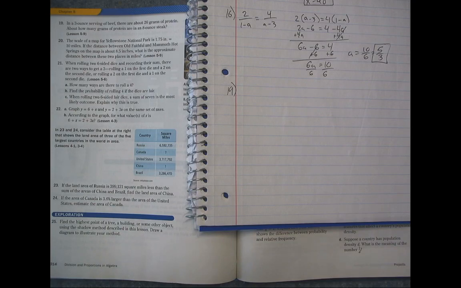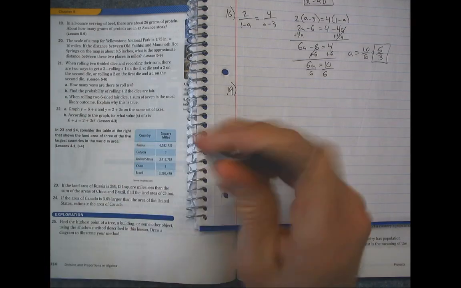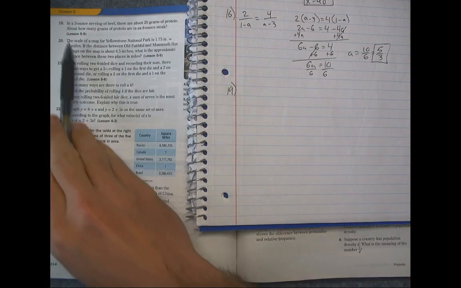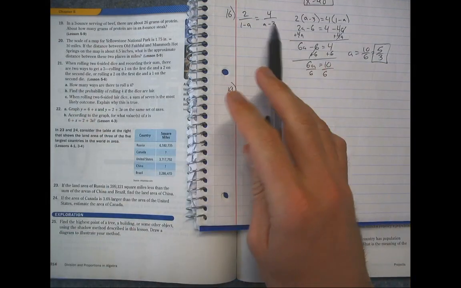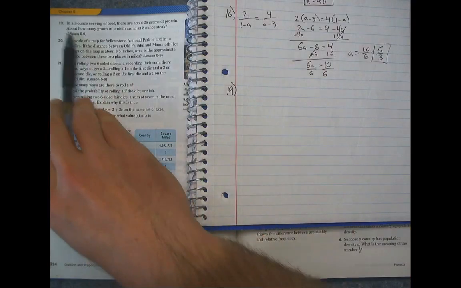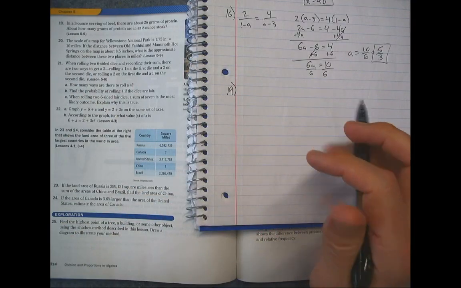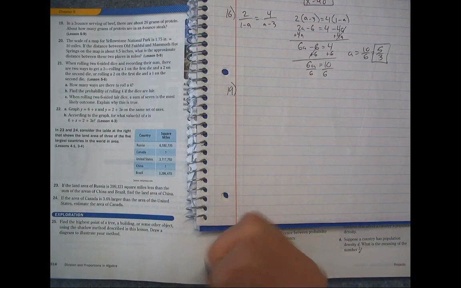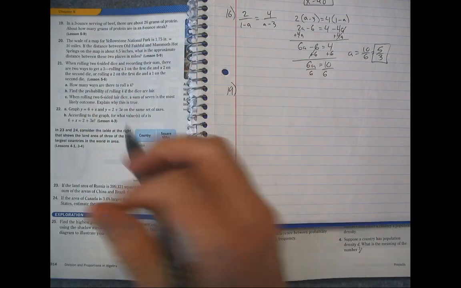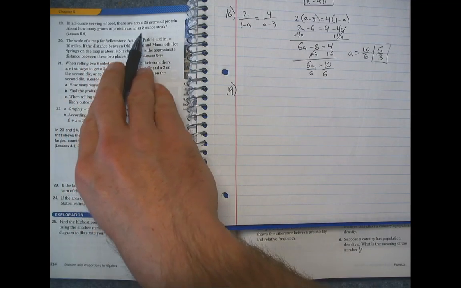So question number 19. You can see it's from lesson 5.9. So recently, lesson 5.9 was all about setting up proportions. So right along with what we were doing here. In a 3-ounce serving of beef, there's 26 grams of protein. So you've got that rate right there, that comparison between ounces and protein. How many grams of protein are in an 8-ounce steak?